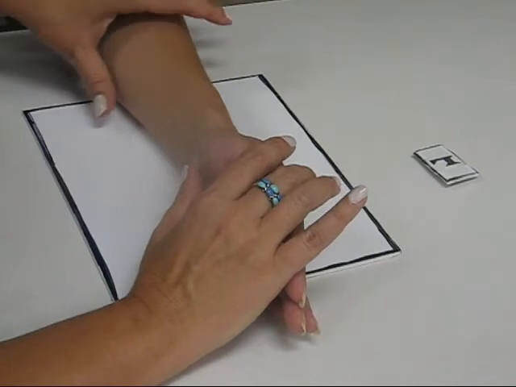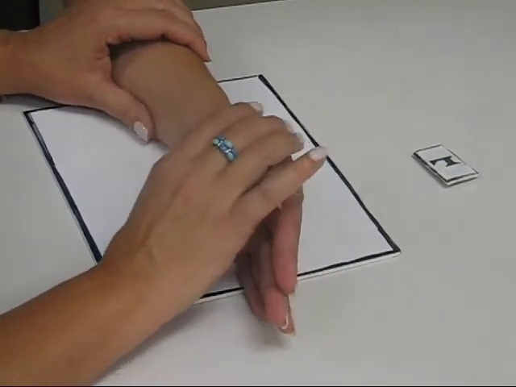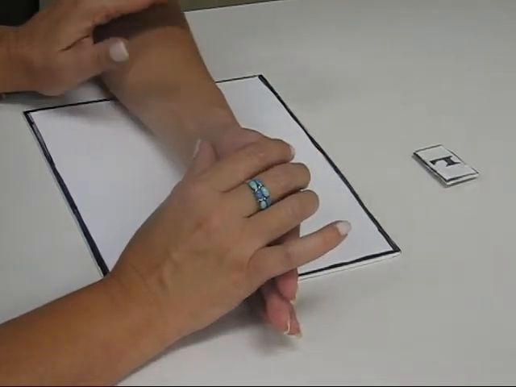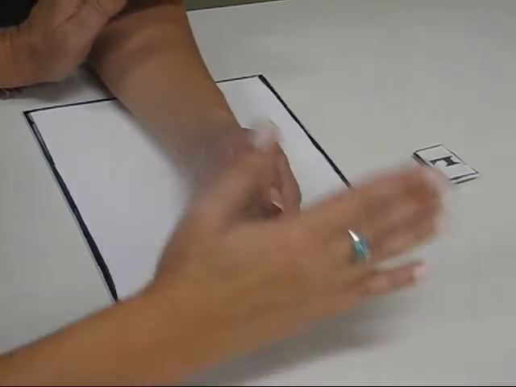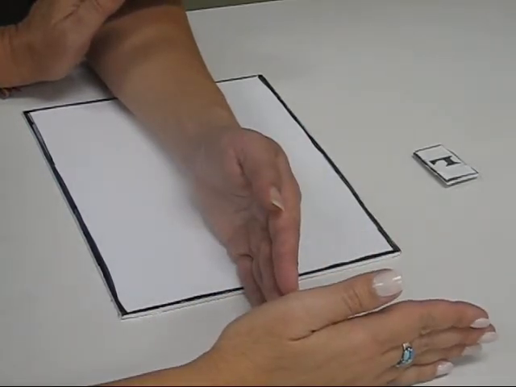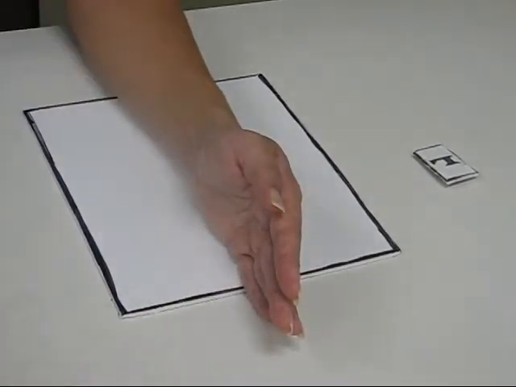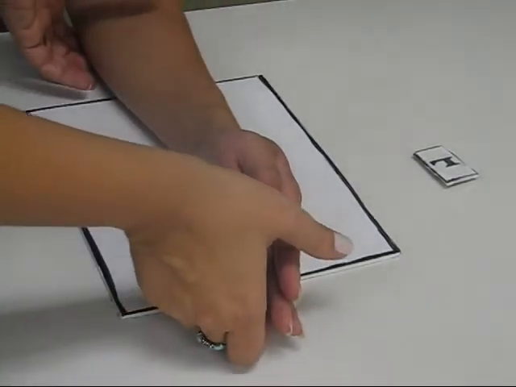There's some rotation of the bones when you're doing this sitting down. So it is better to do it with a 90-degree angle of the elbow. It makes for a more true lateral of the wrist. So that's your lateral of the wrist. You can go ahead and sit down again.